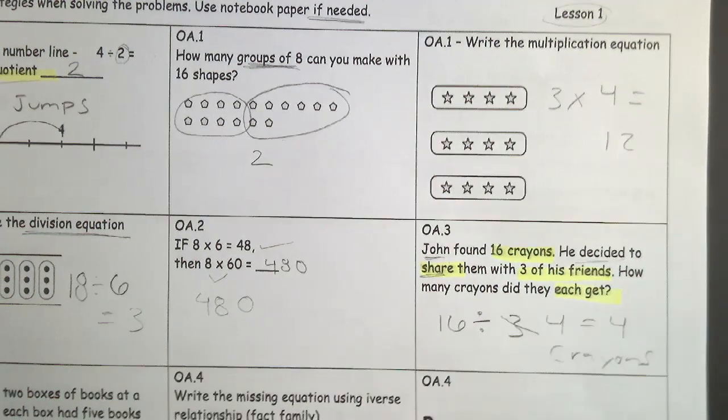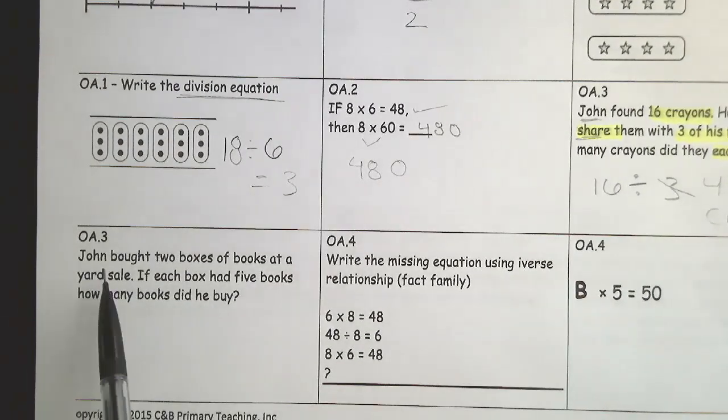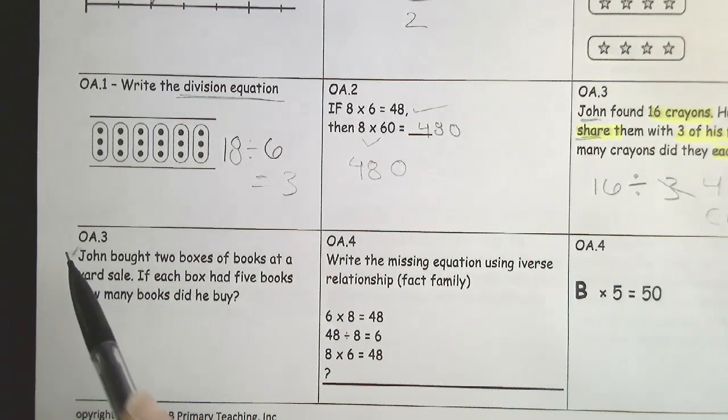All right, let's move to our next box, okay? It says John. Man, John is out here today. Hey, John, hope you're doing well.